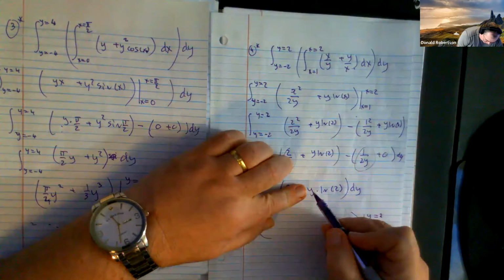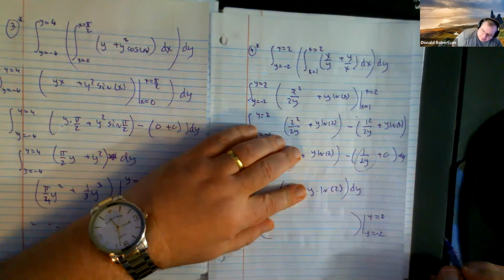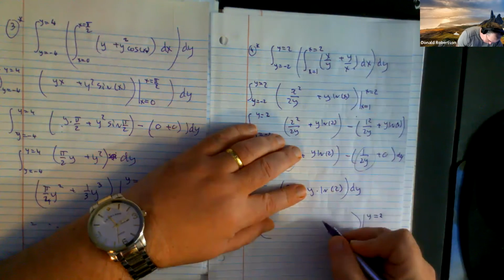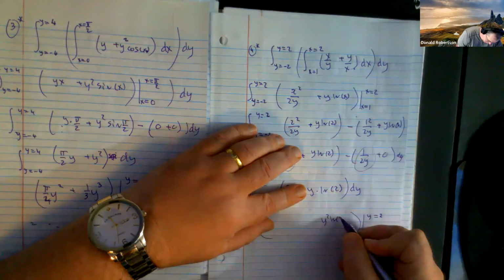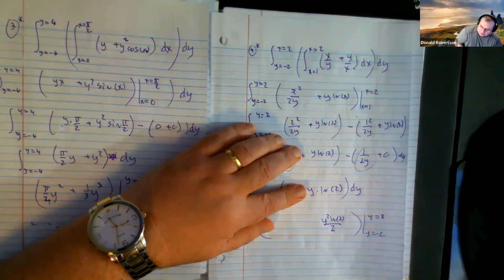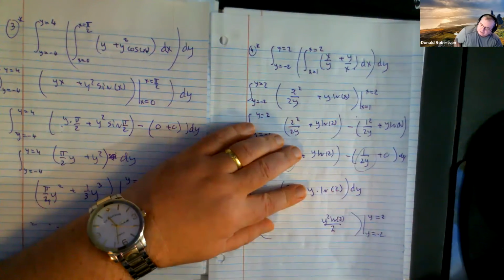If you take y times the log of 2, isn't that basically 5y, 2y? It's just a multiple of y. So the power rule comes in: add 1 to the power and divide by the new power. Are you happy about that one, having this as its integral?